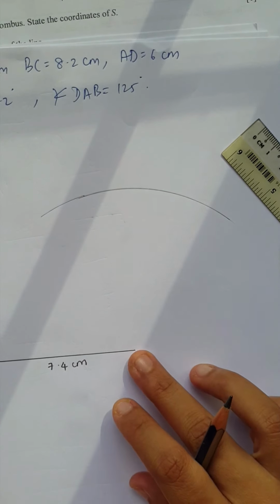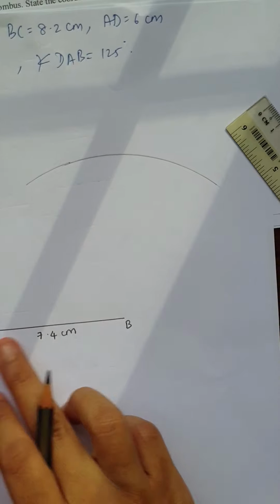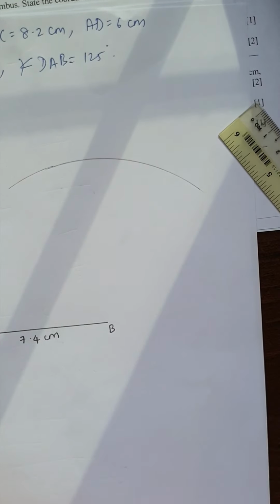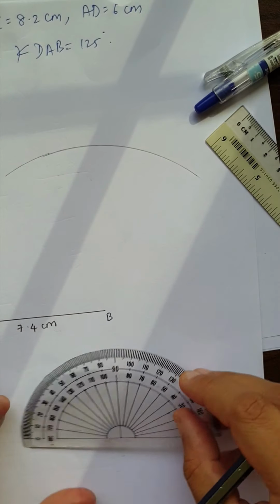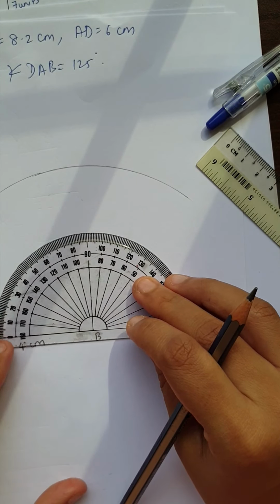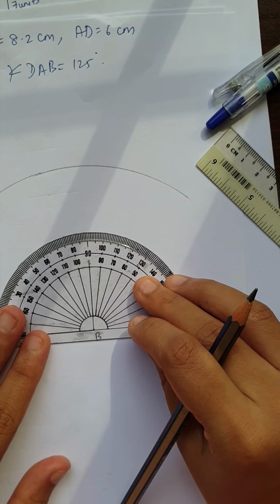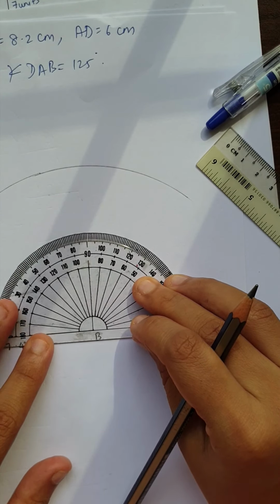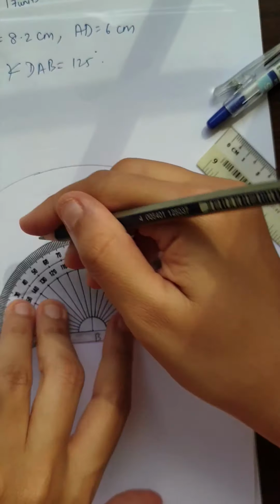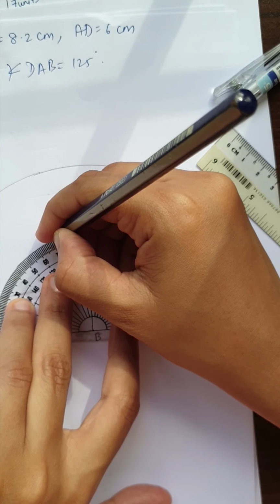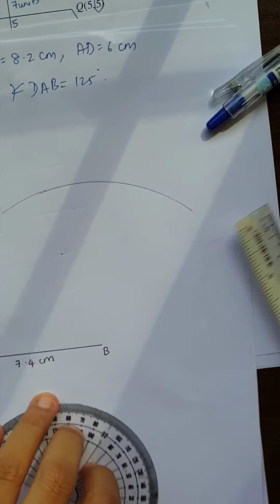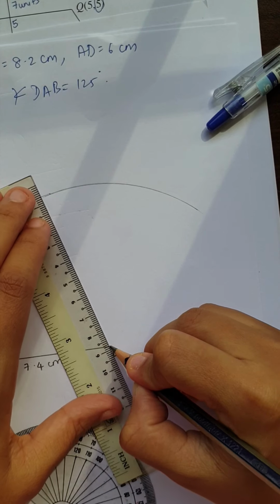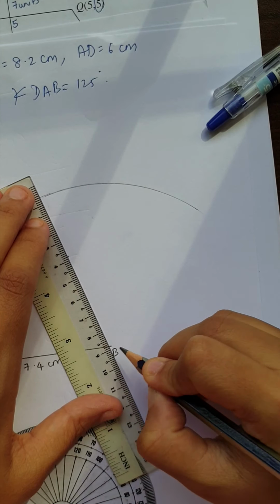But how do I know exactly where my C point is? That will depend on angle ABC. So for that purpose, I need my protractor here. ABC is given as 72 degrees. So let me find my 72 degrees exactly here. And then I can go and join this line here.